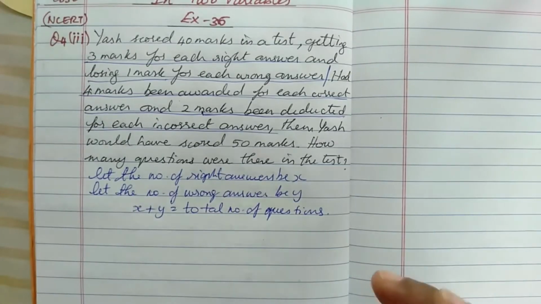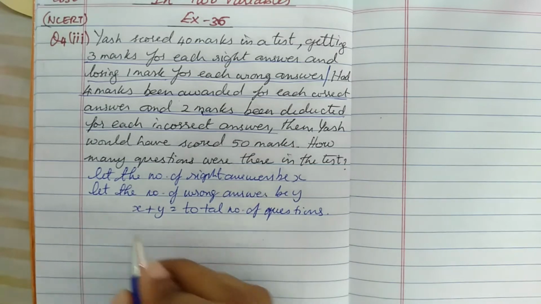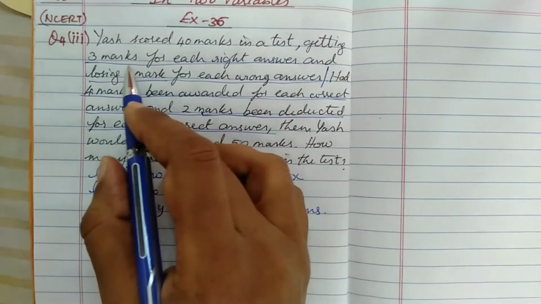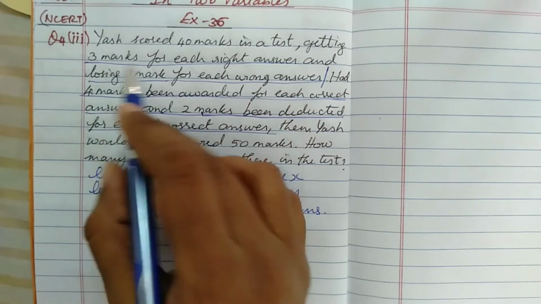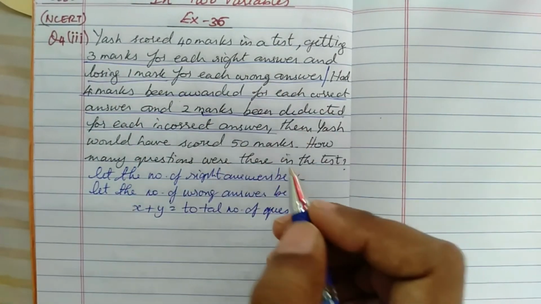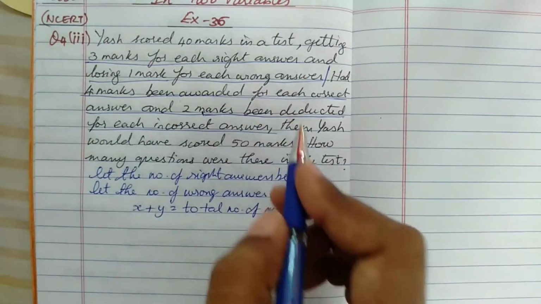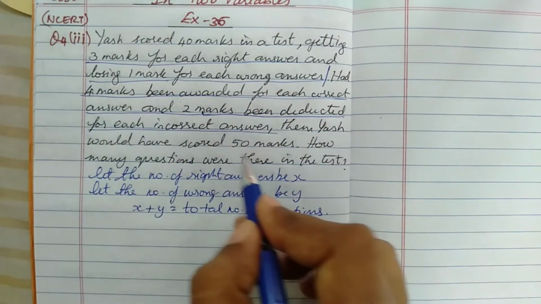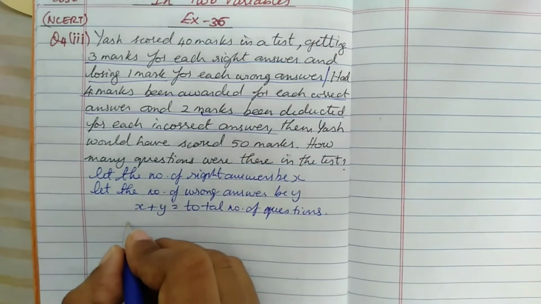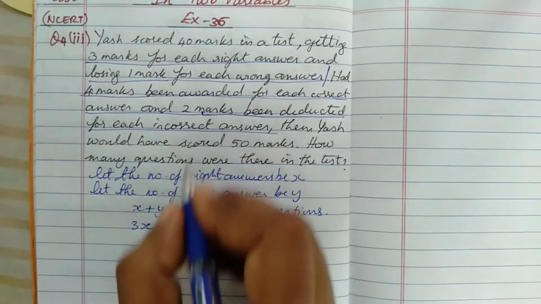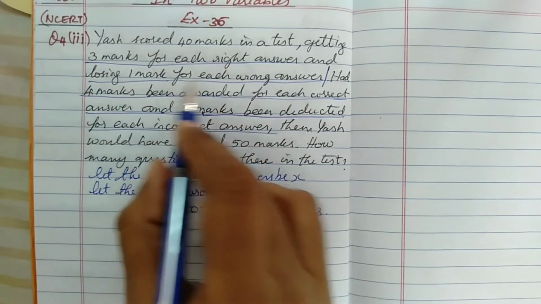Okay, so now let's form the equation. We have let the right answers be x, and 3 marks is given for each right answer. So x into 3 will be 3x, and then he will be losing 1 mark for each wrong answer.